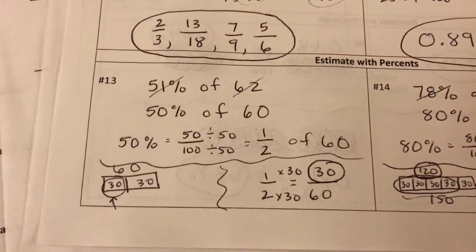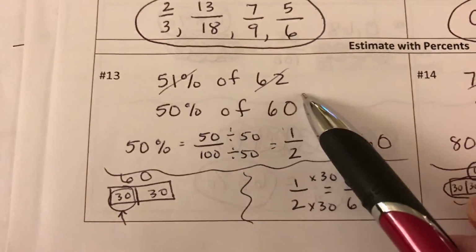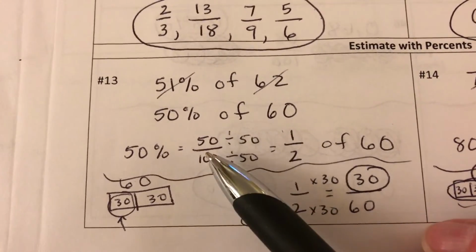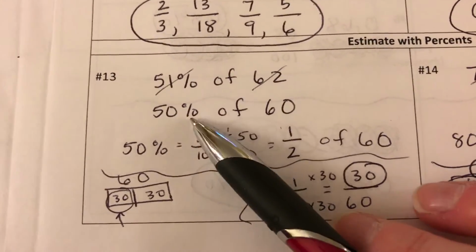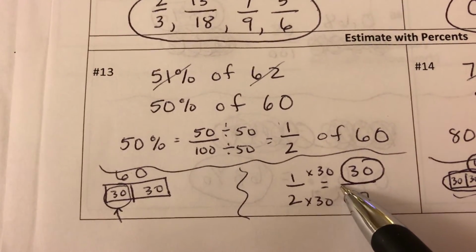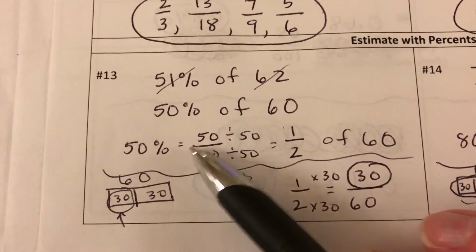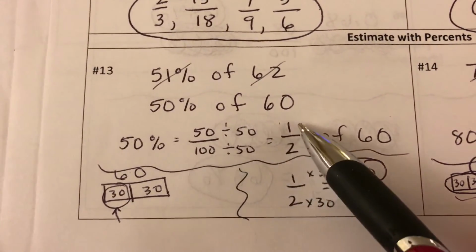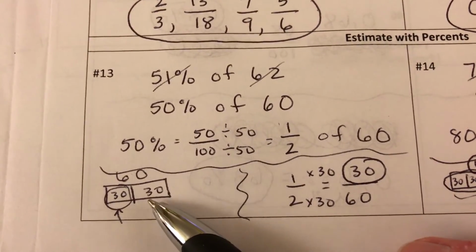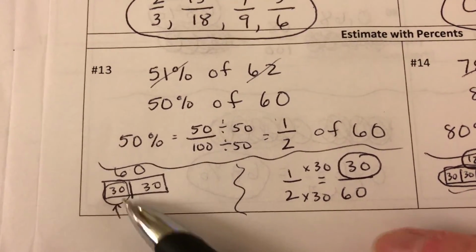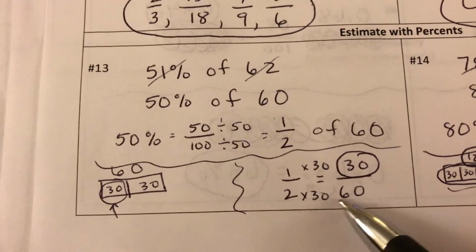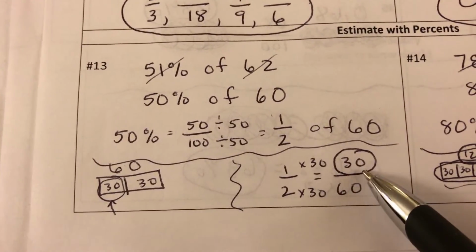All right, estimating with percents. So 51% of 62 is like saying 50% of 60. So what you can do is you have to turn the percent into a fraction, and then you can either set up a diagram or you can set up an equivalent fraction. So 50% is 50 hundredths. Simplified that into 1/2. So 1/2 of 60. You can draw the bar diagram here. 1/2 of 60 is 30. Or you can set up 1/2 equals what over 60? Multiply by 30, and it's 30.